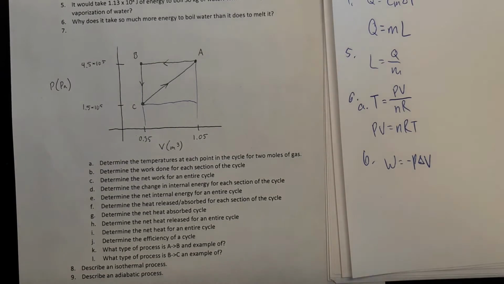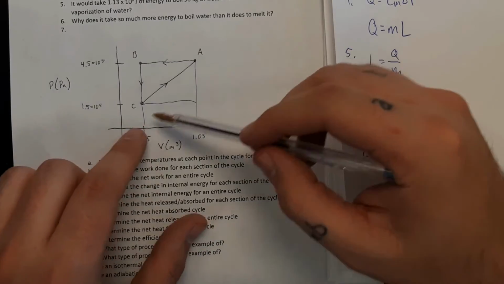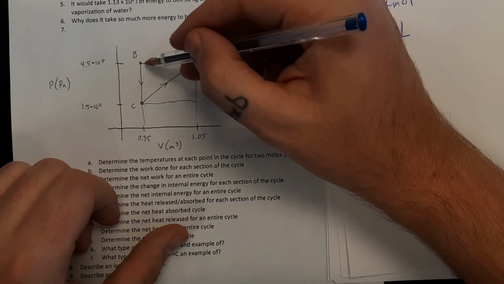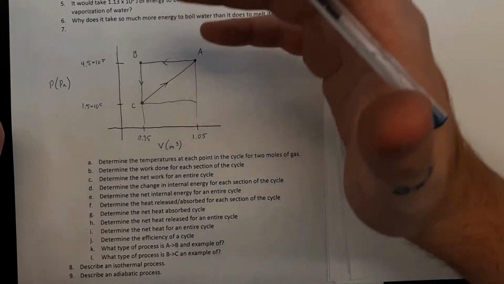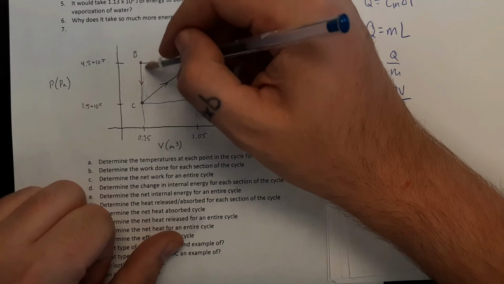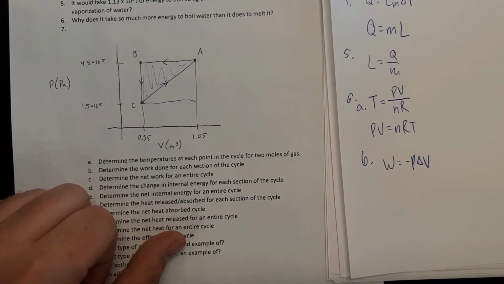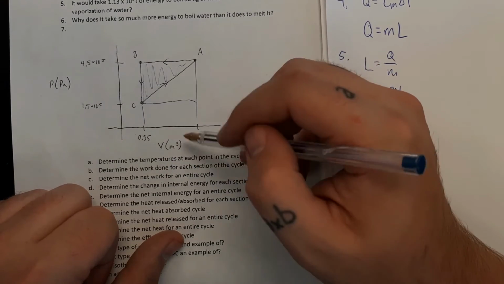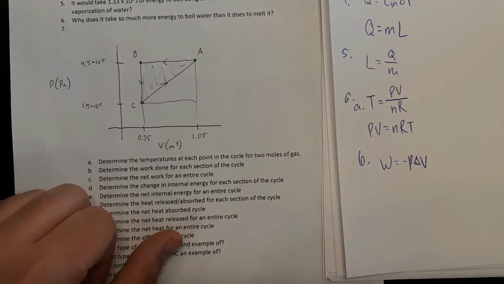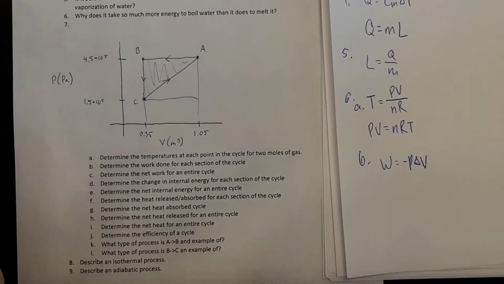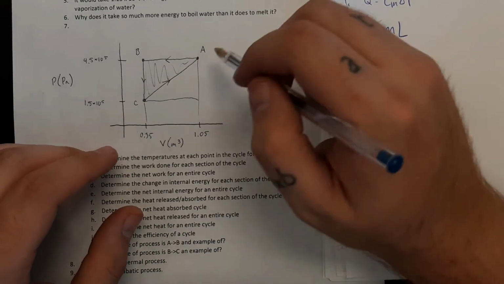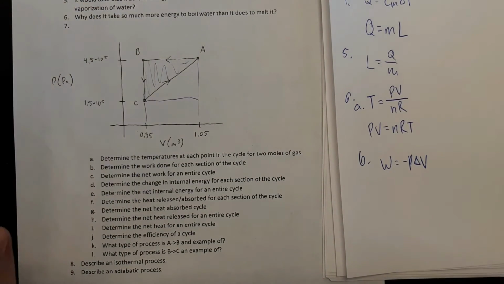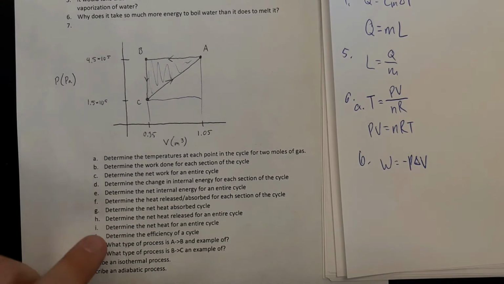You can take each of your works that you found for part B and just add them all together. You've got some positive work here, negative work here, no work here, add them all together. That'll get you your net work. The other way is just find the area of this triangle here, because the positive work that's being done right here going from A to B will be canceled out by the negative work going from C to A. So whenever you've got an entire cycle that's going all the way around from A to B to C back to A, going back to its starting point, your work is just whatever area is enclosed. So it's just the area of that triangle there.